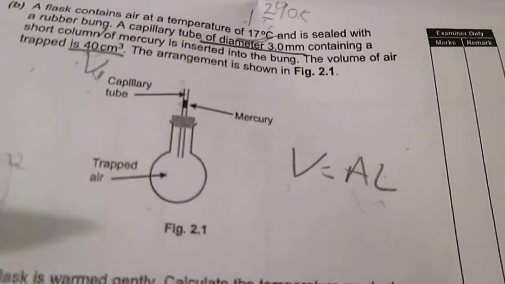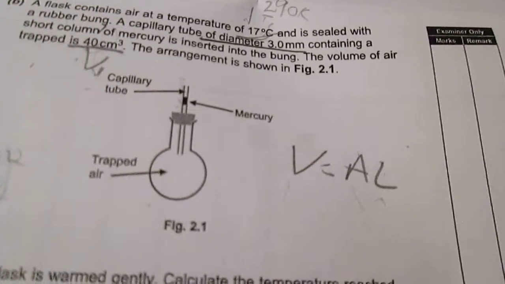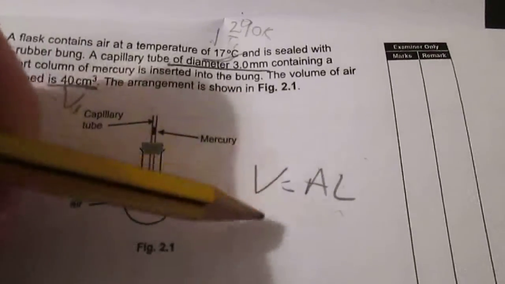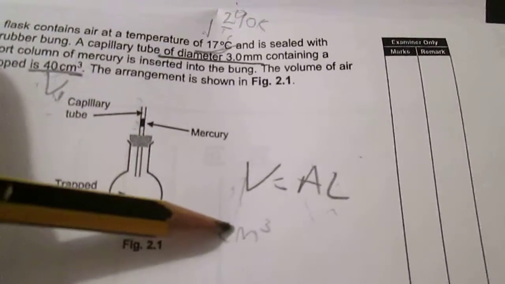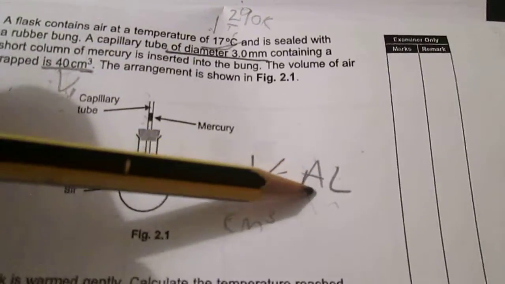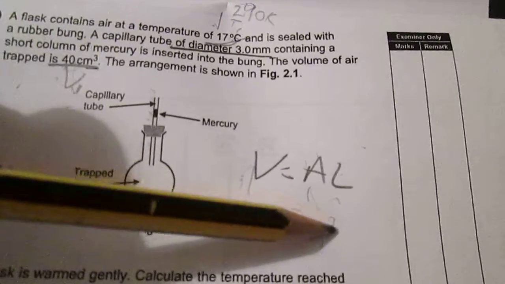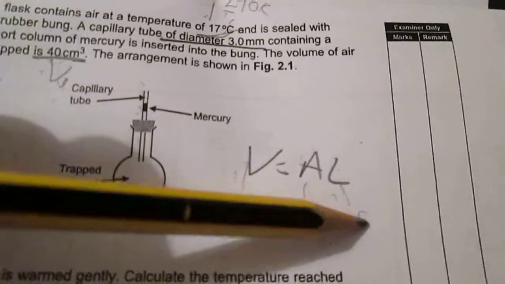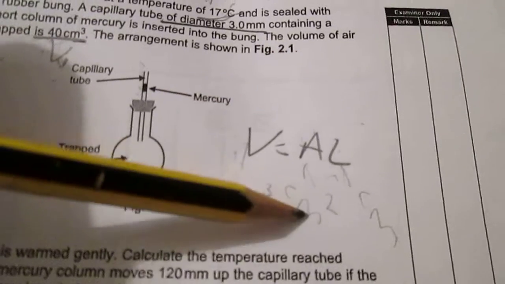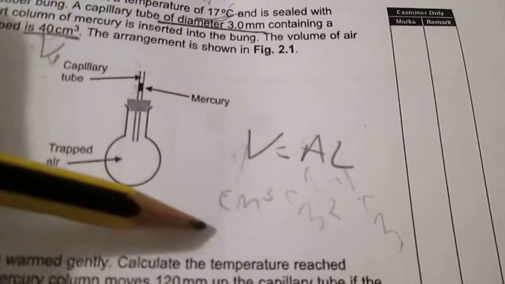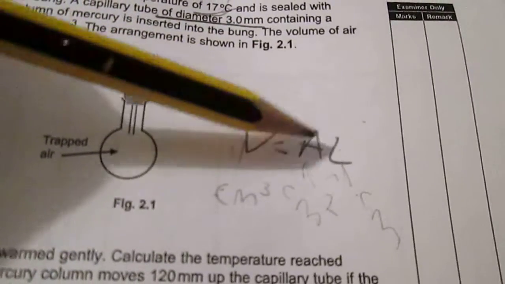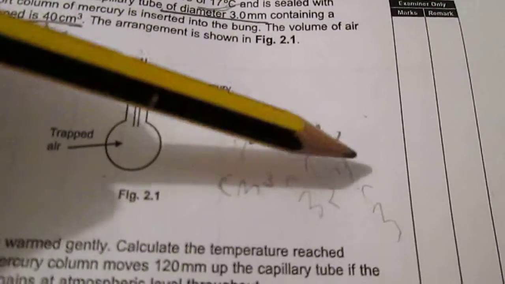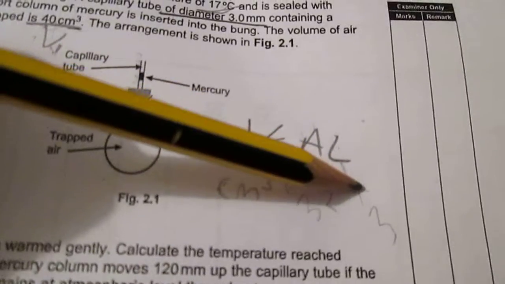In order for this to be centimeters cubed, the area has to be centimeters squared and my length also has to be in centimeters, because centimeters squared multiplied by centimeters gives centimeters cubed. So I need to check whether both my area and my length are in those units.